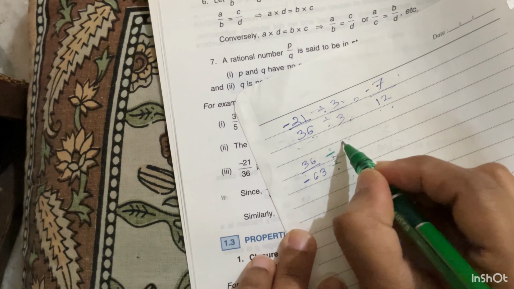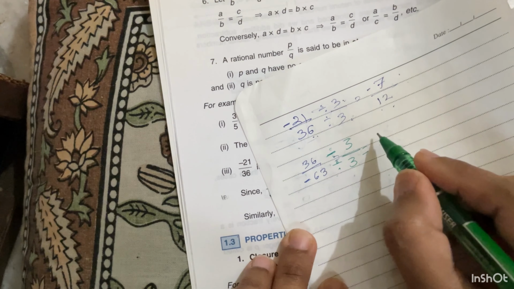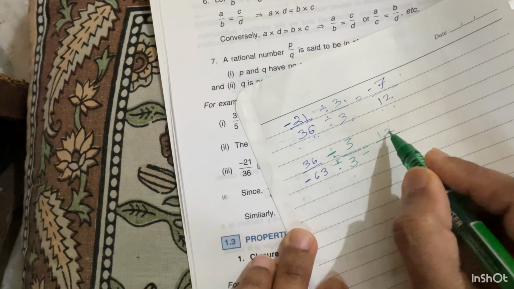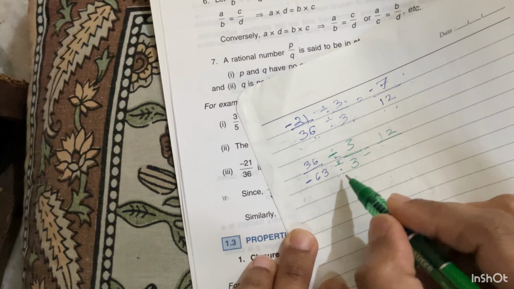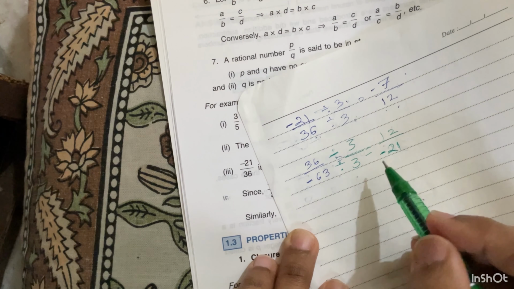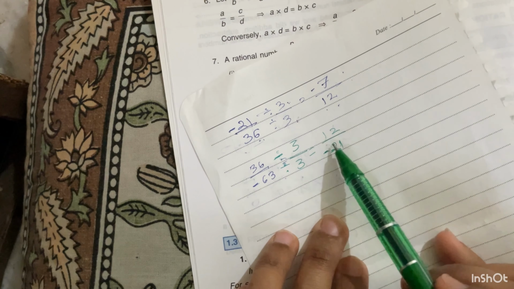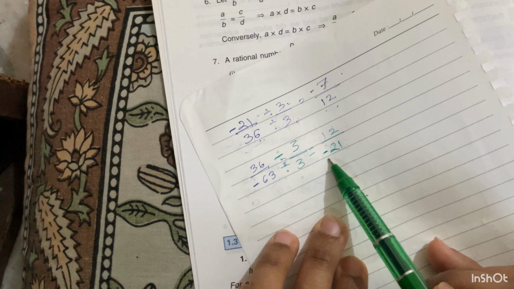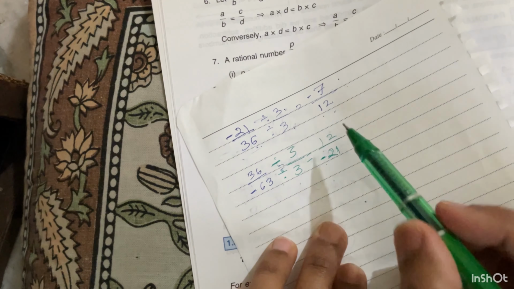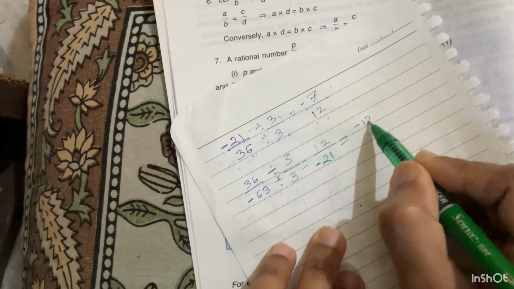So here it is divided by 3. Now see here, 3 1s are 3, 3 2s are 6, 3 12s are 36, and here 3 2s are 6, 3 1s are 3, but here it is minus 1. So here we got 12 by minus 21. Again, to write the standard form, what we studied in the second point, we must shift the minus to the numerator. So I get minus 12 by 21.